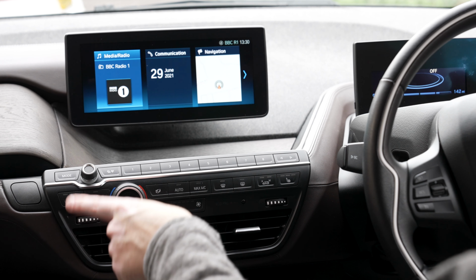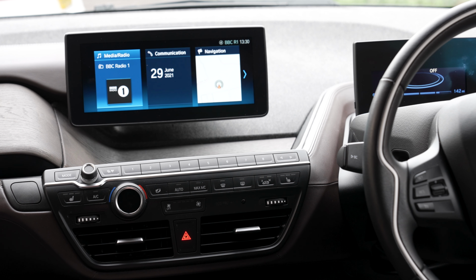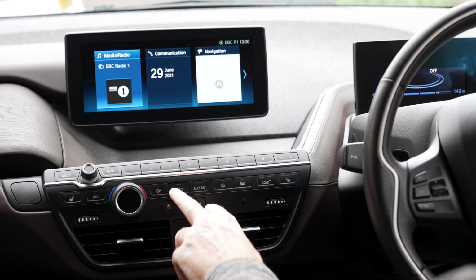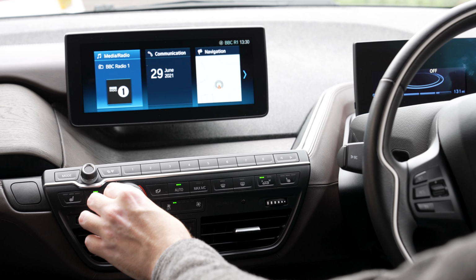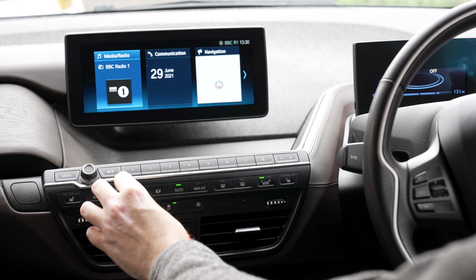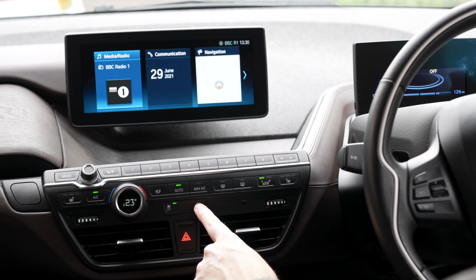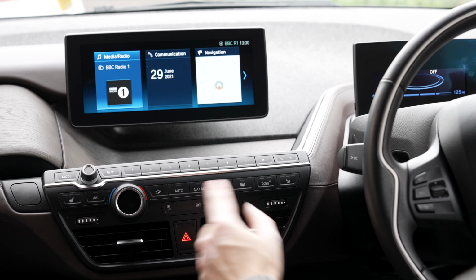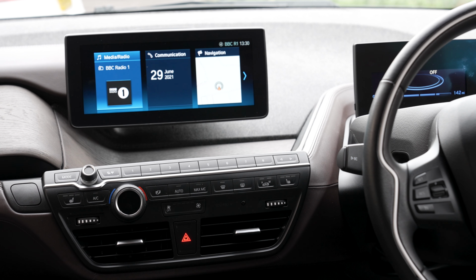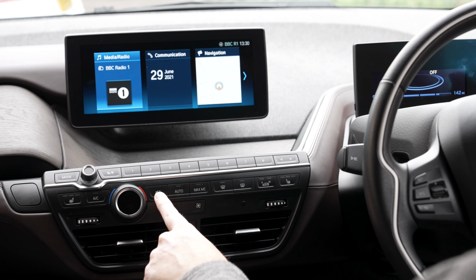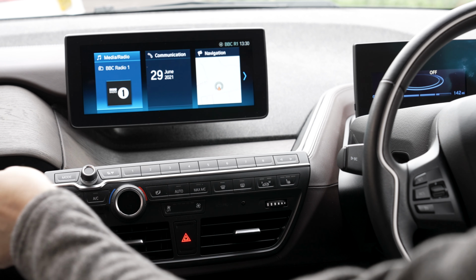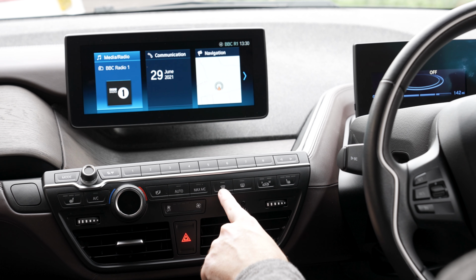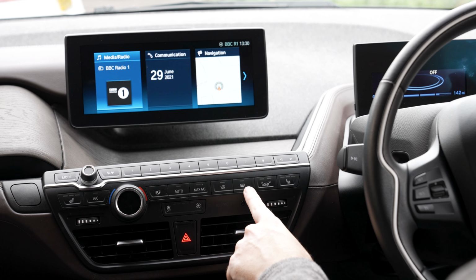Now before jumping into the media center itself, I just wanted to quickly run over the heating controls here in the center. Quite simple, to switch on you just press the auto button. You can then select the temperature using this dial here. You can increase and decrease the fan speed using these buttons. Now if you go all the way to the bottom, that actually switches the system off. You can alter where the airflow is coming from with this button here, be it the windscreen, front vents or the footwell. This is your front screen demister, this is your rear screen demister.